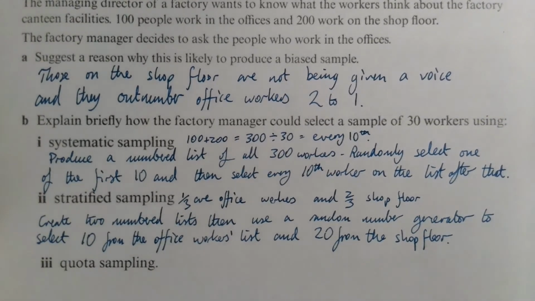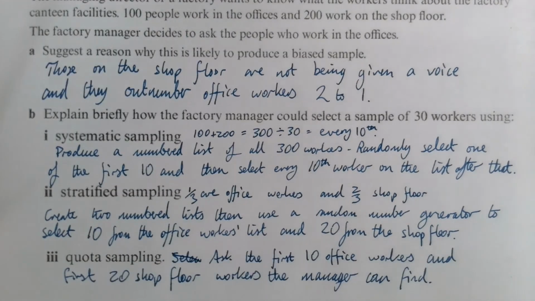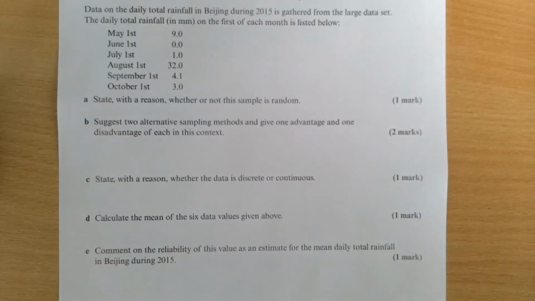And finally, quota sampling would be a case of just asking the first 10 office workers and the first 20 shop floor workers that the managing director can find. And that should look something like that. Okay, just one more question to go. Here's an exam style question with some marks at the side to show you sort of how much. So they're all quite short questions. Pause the video, give it a go.